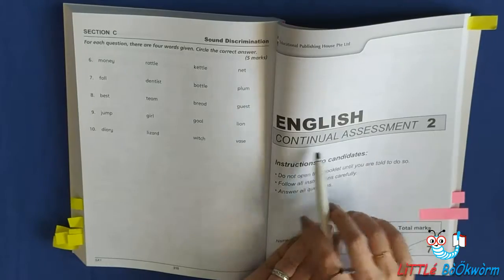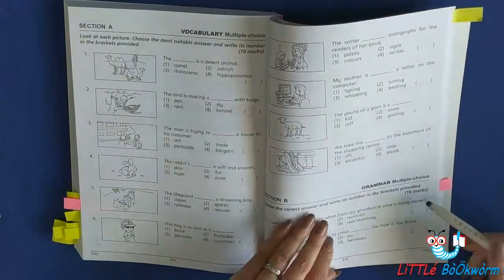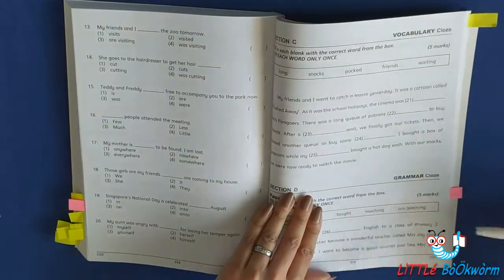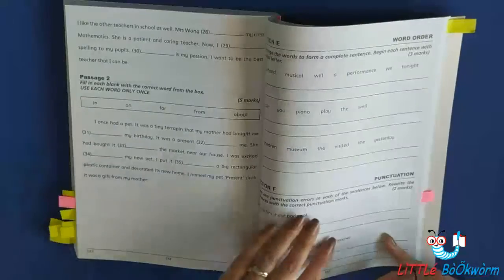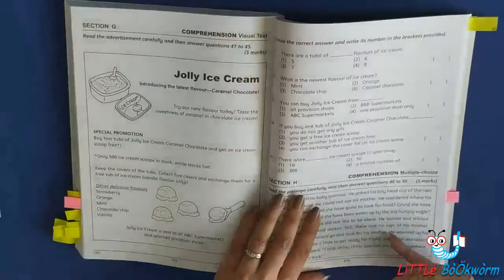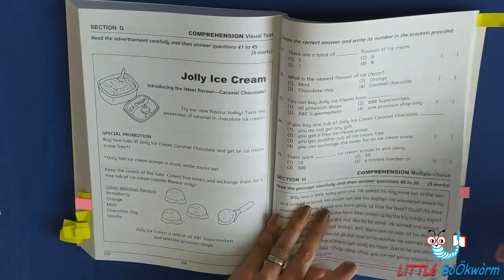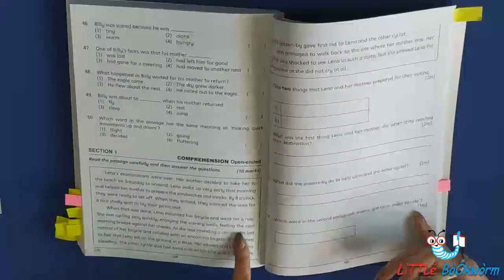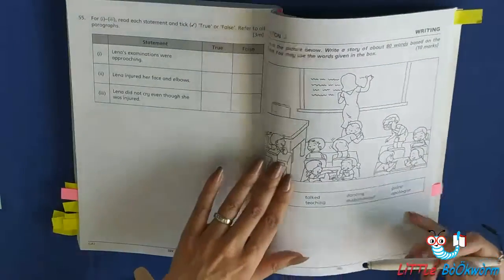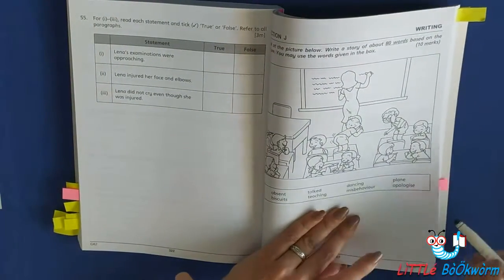So let's take a look at the continual assessment. We have vocabulary multiple choice, grammar multiple choice, vocab and grammar cloze, and we have word order and punctuation. And for the comprehension, you have visual text, and you have a passage given with multiple choice and open-ended questions as well. And following that, you have the writing practice with helping words given here.